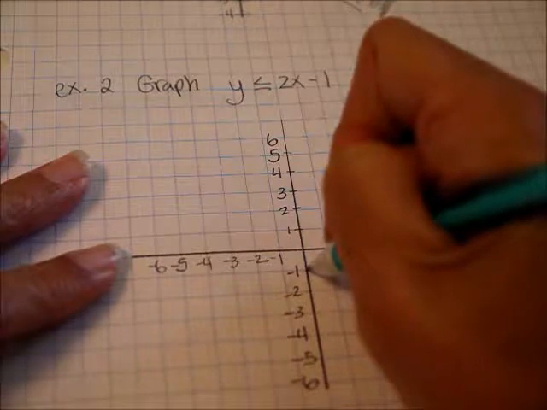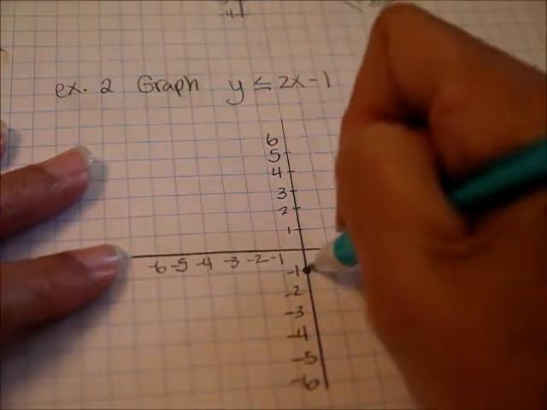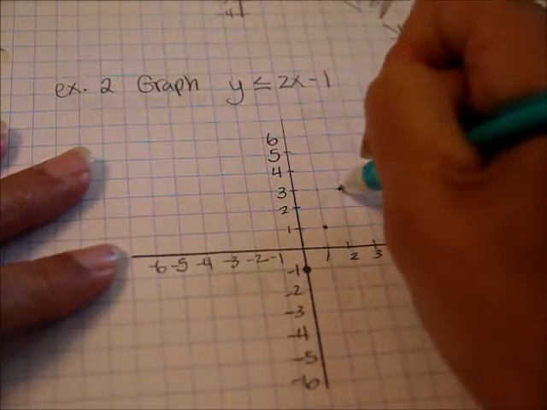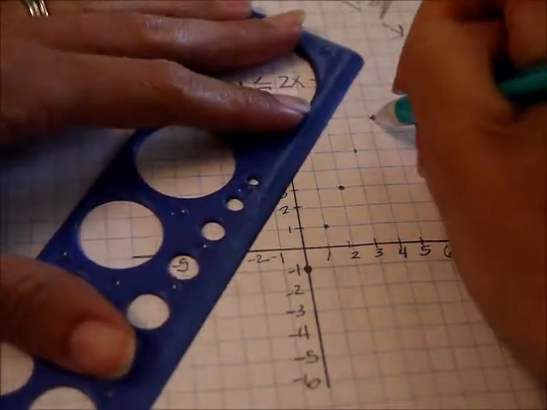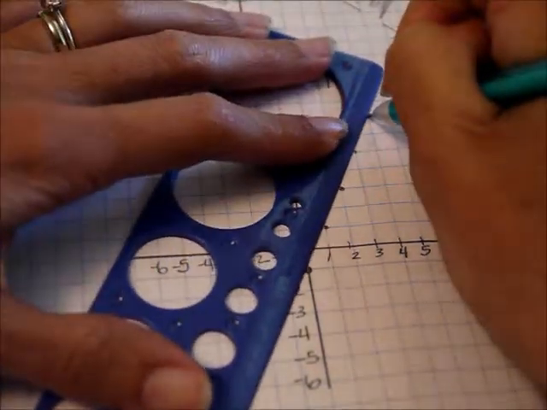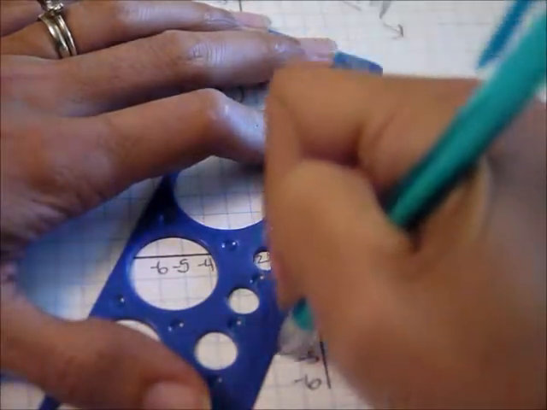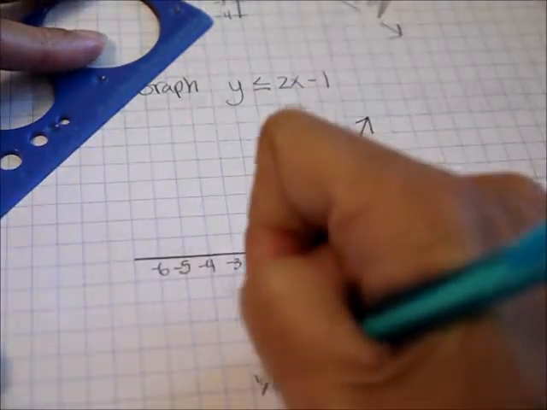So here's my y-intercept, and our slope is 2. So we go up 2 over 1. It's a positive 2, so up 2 over 1, up 2 over 1. I'm going to go ahead and graph it. Nice and neat with a straight edge, please. Alright, we go like that.